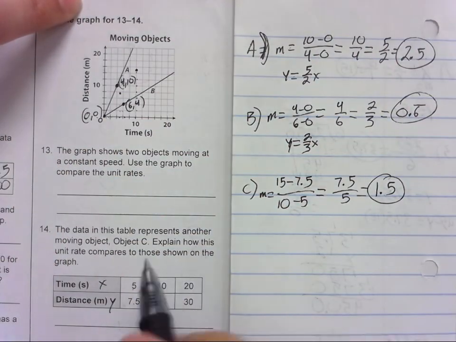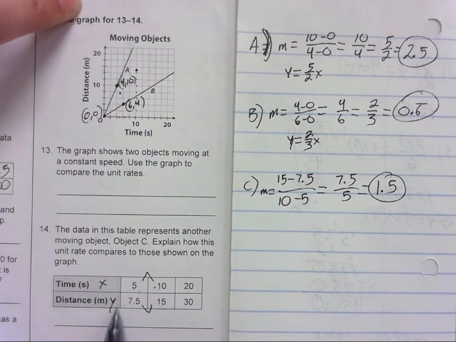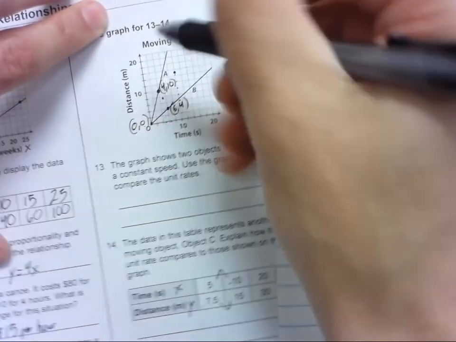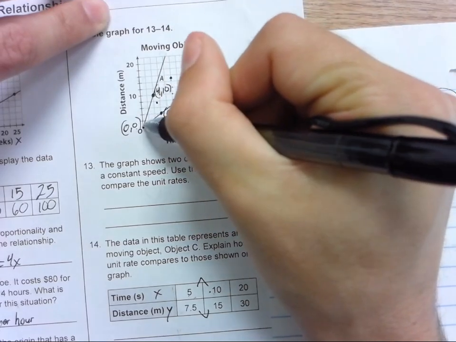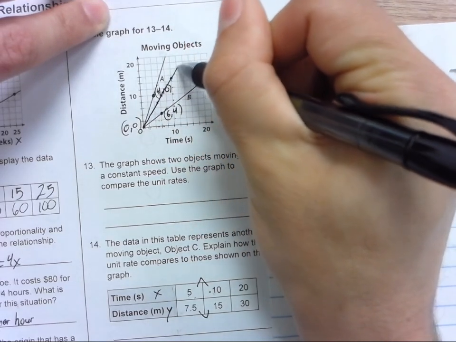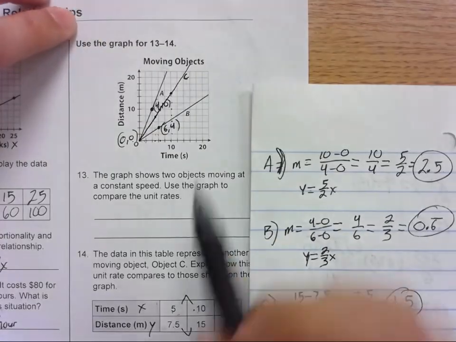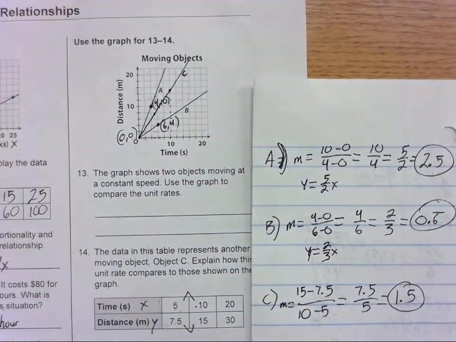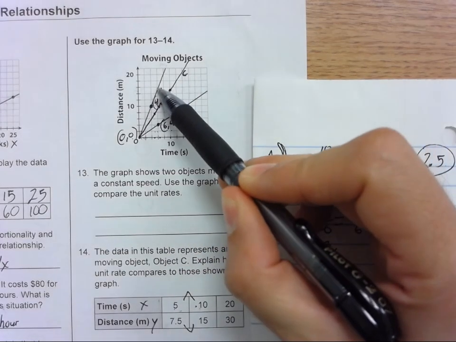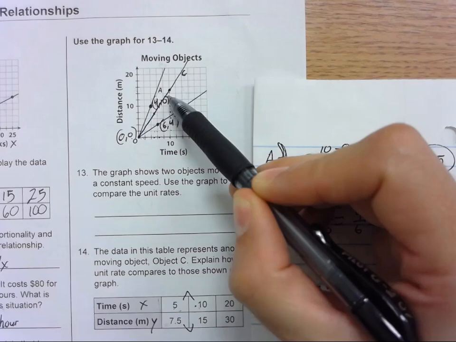And we know that it is proportional, so it will go through the origin. So there, line C would be somewhere around there. As you can tell, its unit rate is closer to A's than it is to B's.